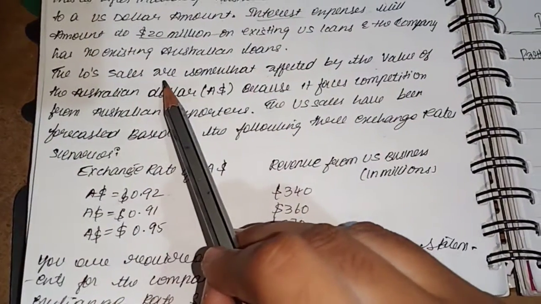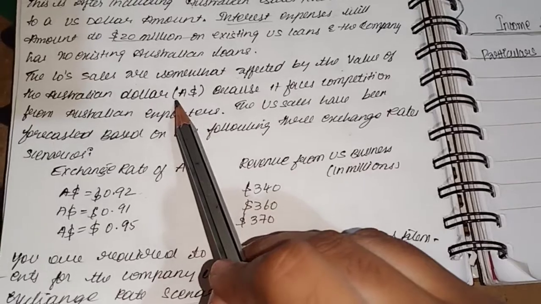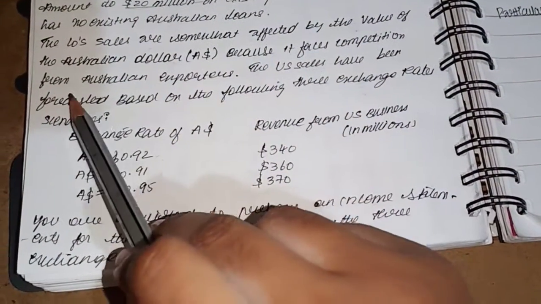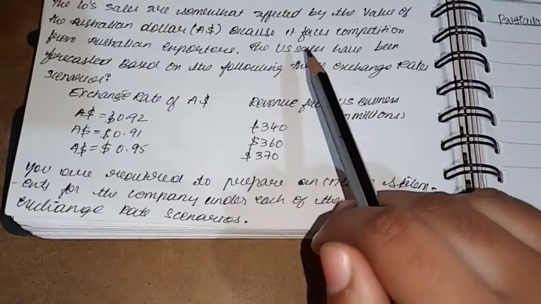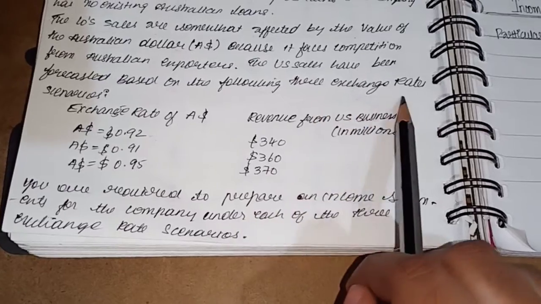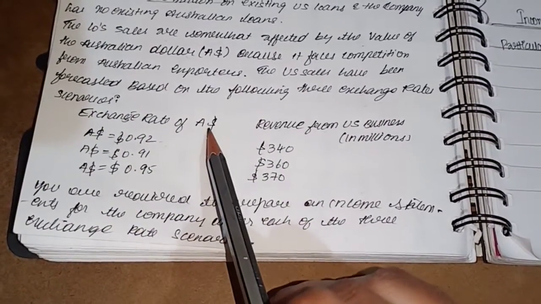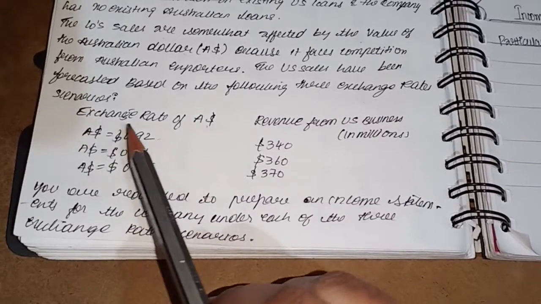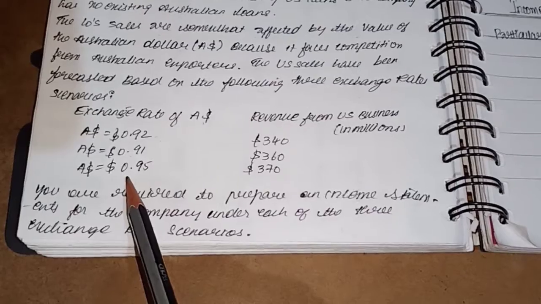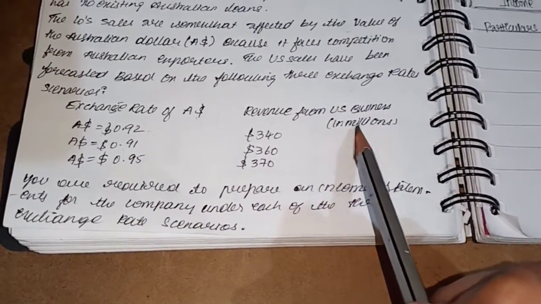The company's sales are somewhat affected by the value of the Australian dollar, because it faces competition from Australian exporters. The US sales have been forecasted based on the following three exchange rates: Australian dollar 0.92, 0.91, 0.95. Revenue from the US business is given in millions.